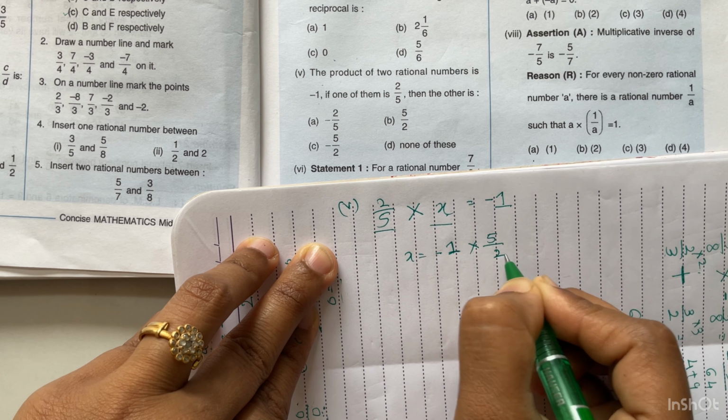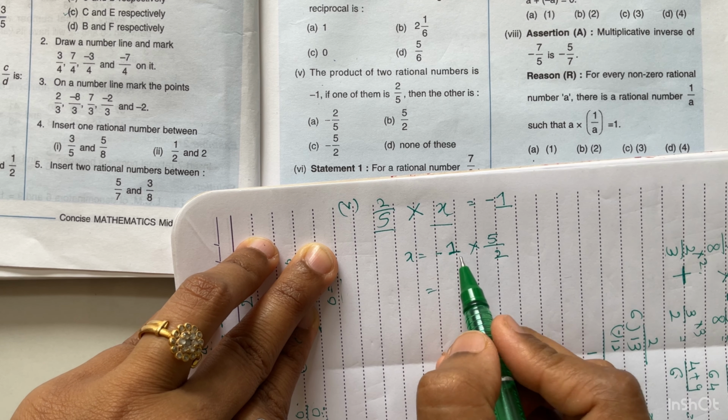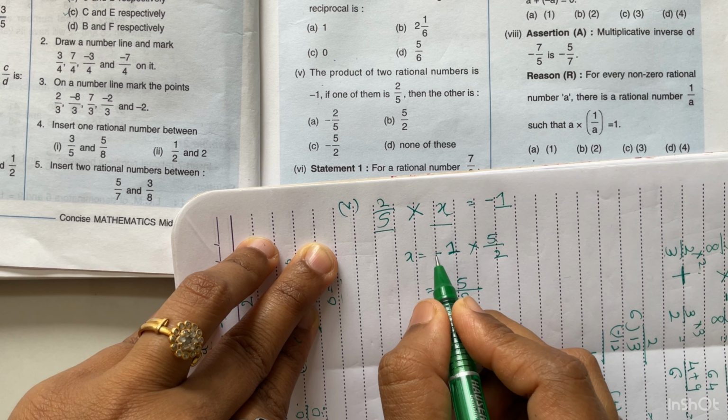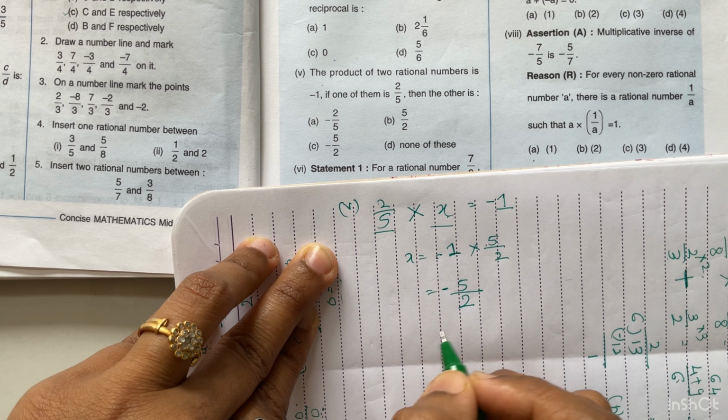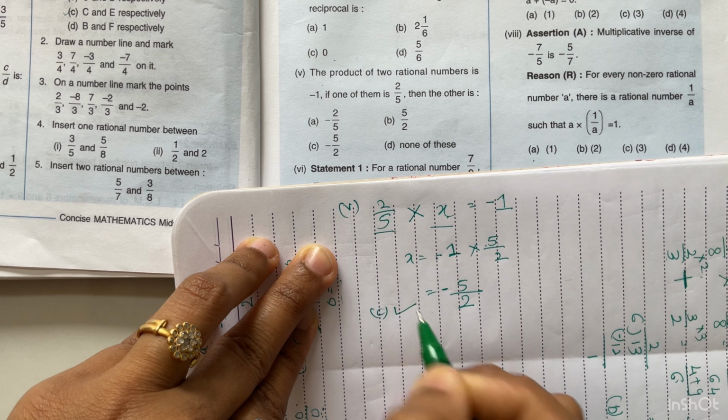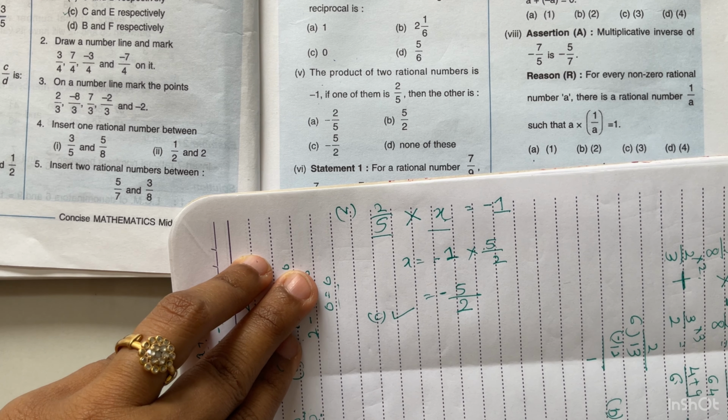So when I send it, it will become 5 by 2. Okay, now see here, 5 into 1 is 5, and in the denominator only 2. Here it is a negative sign, minus plus minus. So our option is option number C. Okay, minus 5 by 2 that is.